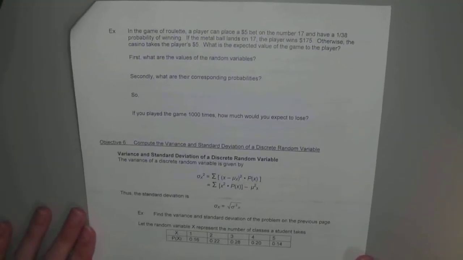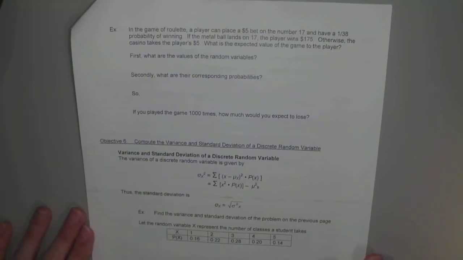It says, in the game of roulette, a player can place a $5 bet on the number 17 and have a 1 out of 38 probability of winning. If the metal ball lands on 17, the player wins $175. Otherwise, the casino takes the player's $5. What is the expected value of the game to the player?